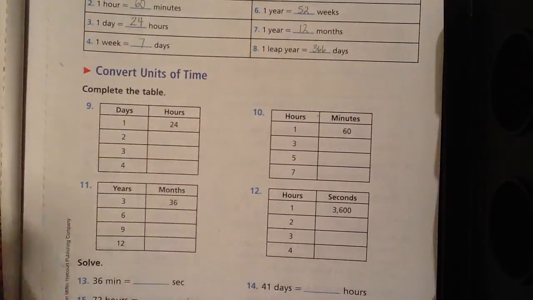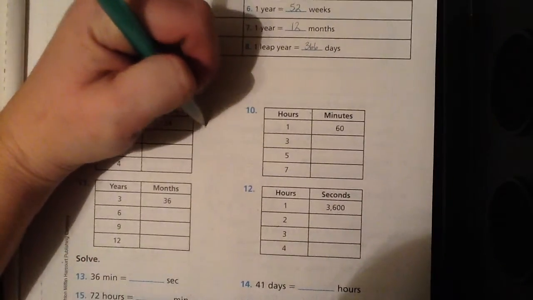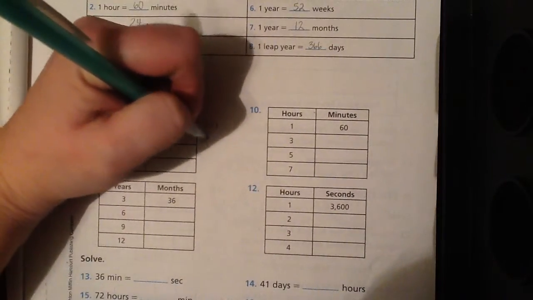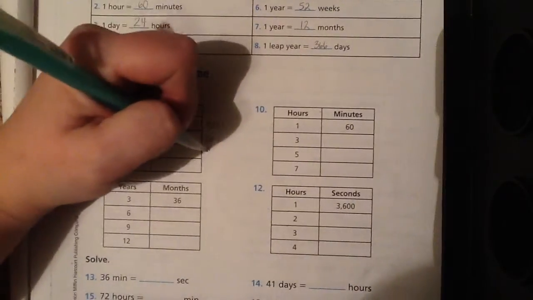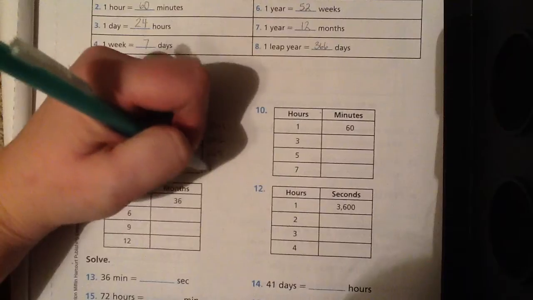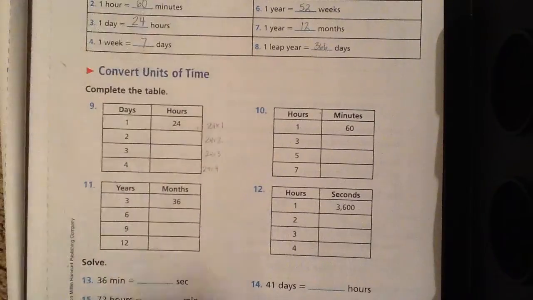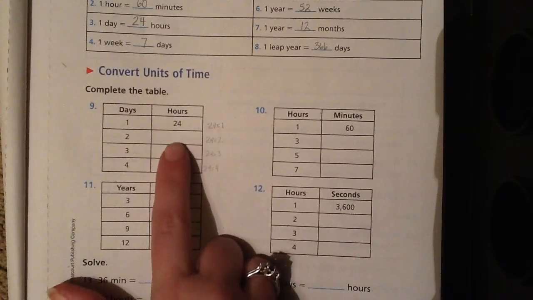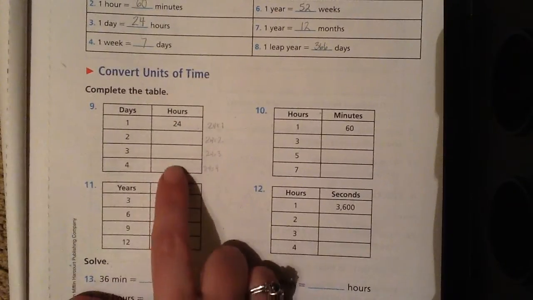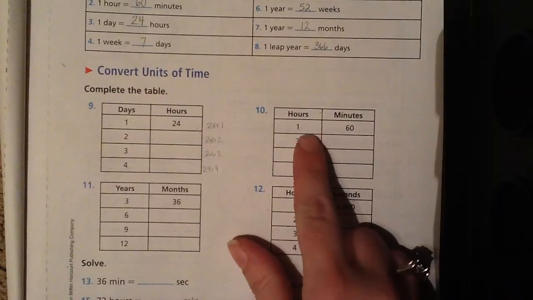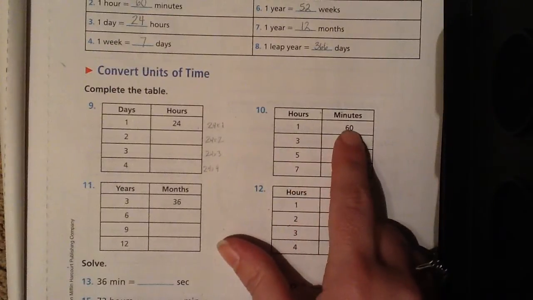If I were to multiply this out, this one was 24 times 1, therefore this will be 24 times 2. 24 times 3. 24 times 4. If I complete those problems, I will be able to fill in how many hours are in 2 days, 3 days, 4 days. Same thing with number 10. 1 hour is 60 minutes.